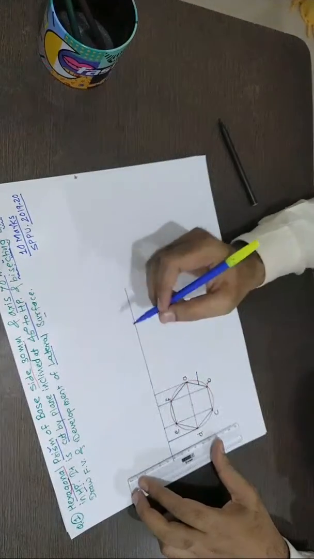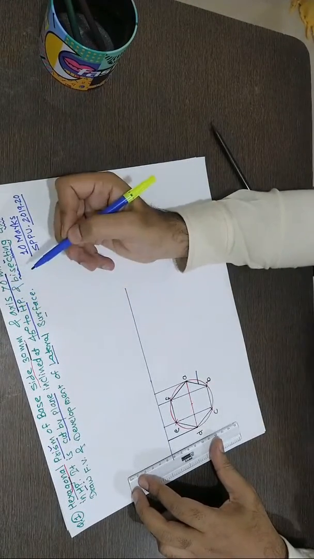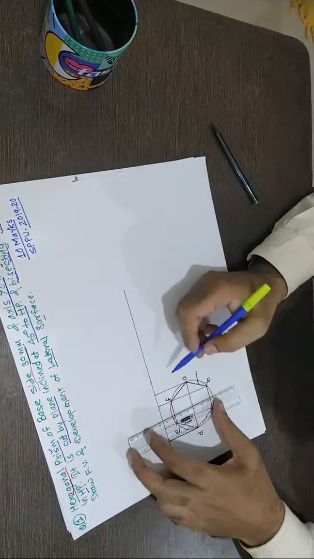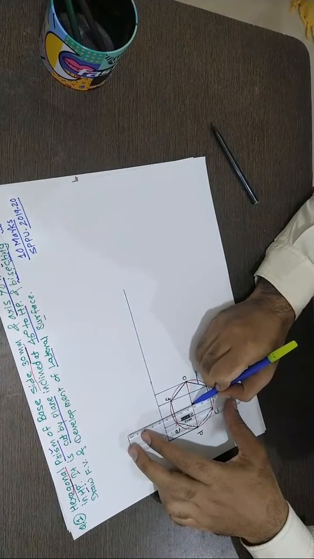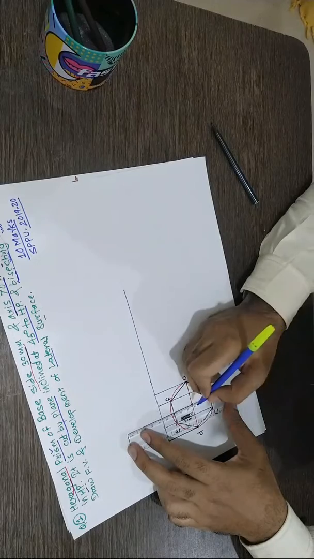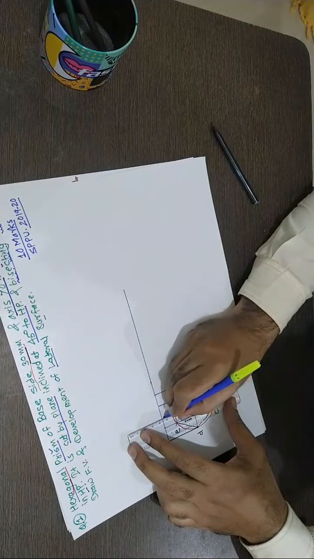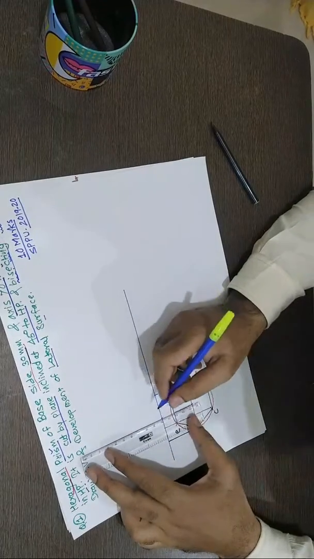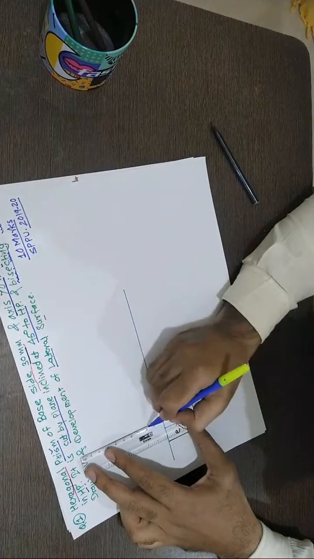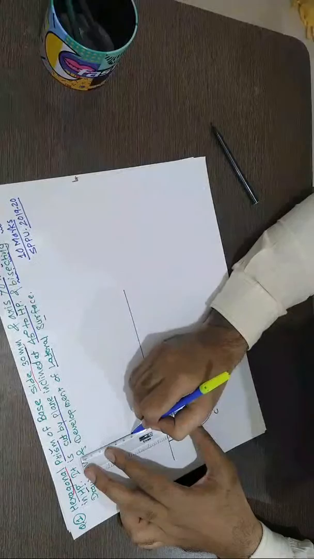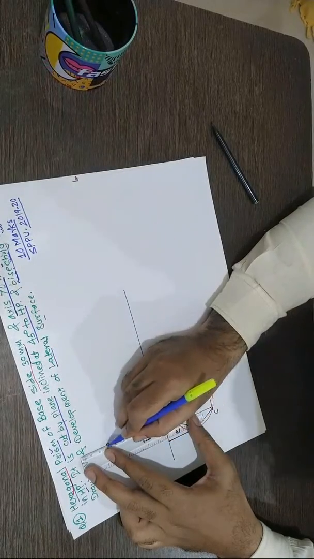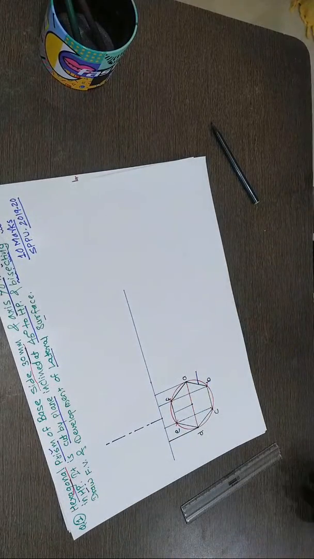Now, what is the axis height? 70 mm. So of course, locate the axis. This is the center of the hexagonal prism. Just draw the axis. Now see how I am drawing the axis. I hope it is clearly visible in the video.